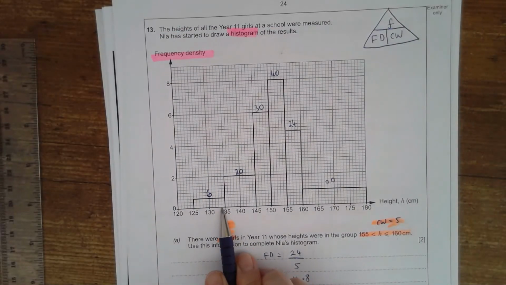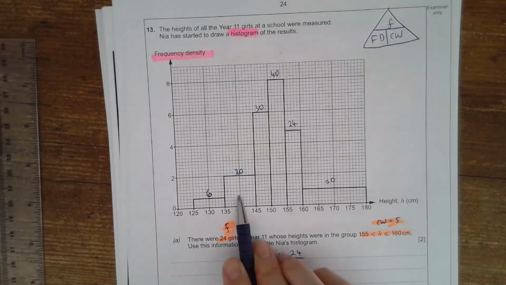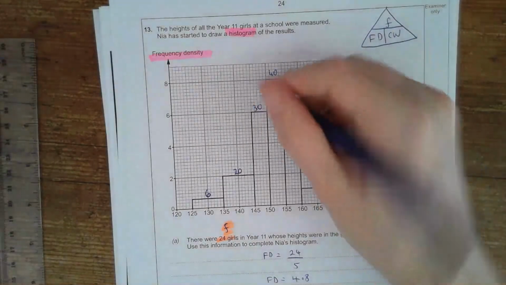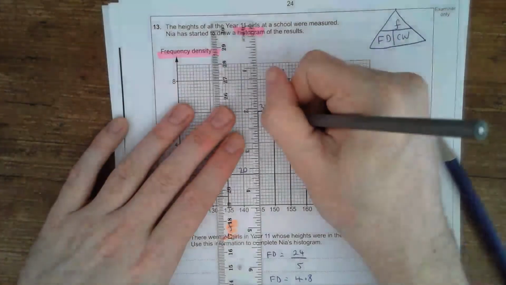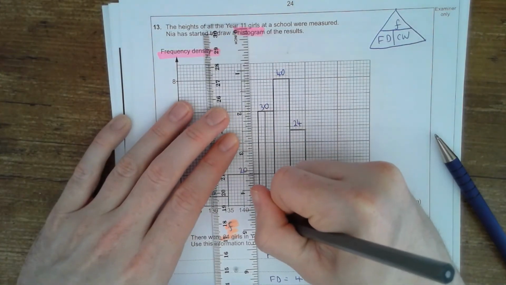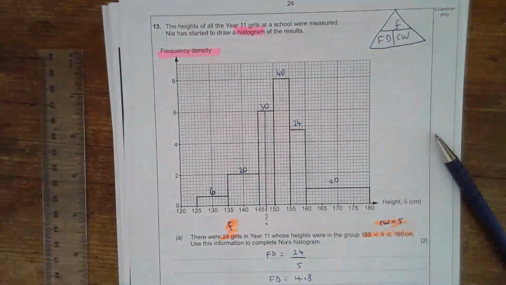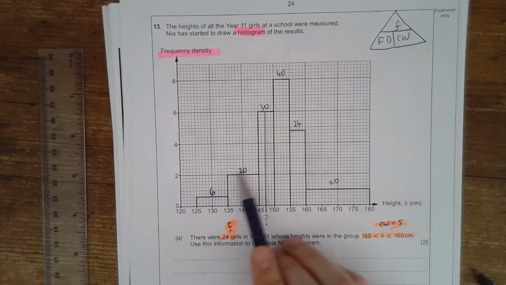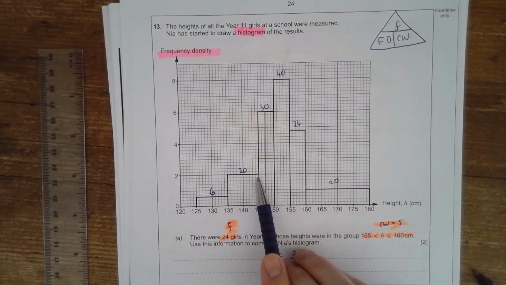So the 6 people here, up to 26 are in here, and then up to 56 goes here. So it's somewhere in this bar here. I'm just going to draw a line down here. Now, although it's on a line, I don't actually know how big that class width is. But what I do know is that we've had 26 people already accounted for here.